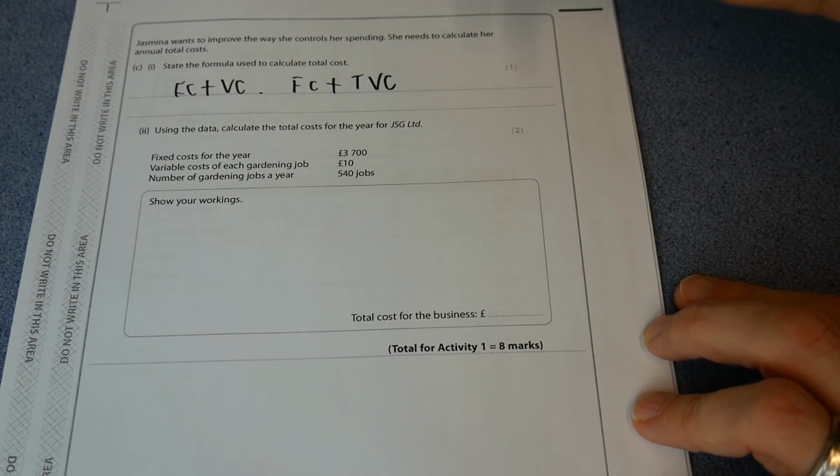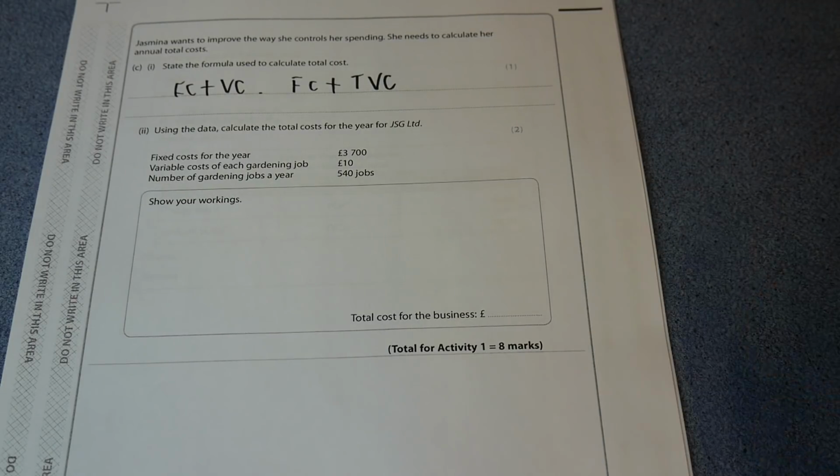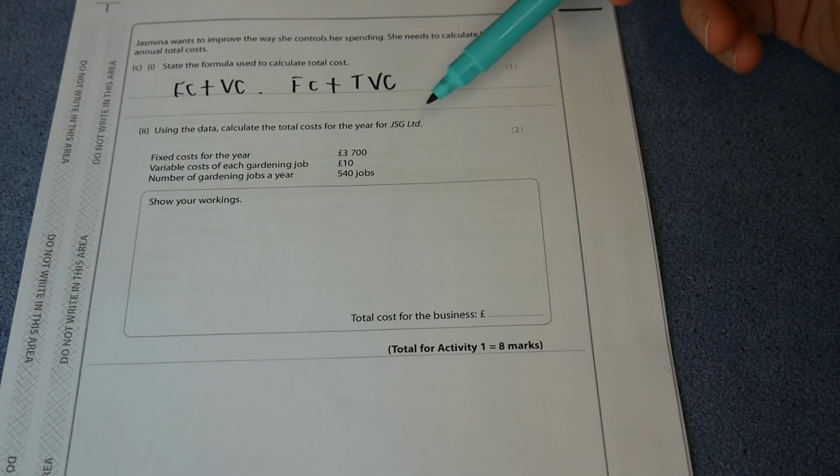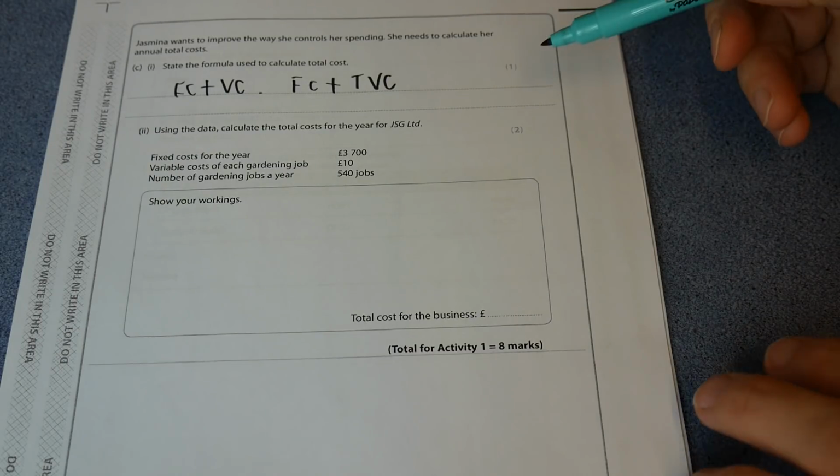And you could literally just put either of those answers, or you could write them out in full and you get a mark there, okay? Right, so using the data to calculate the total costs for the year for JSG Limited. Okay, fine. So let's have a look at what we've got.